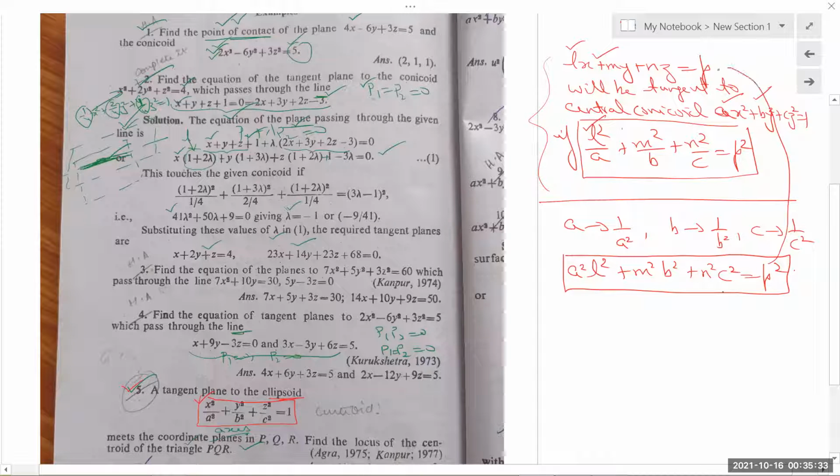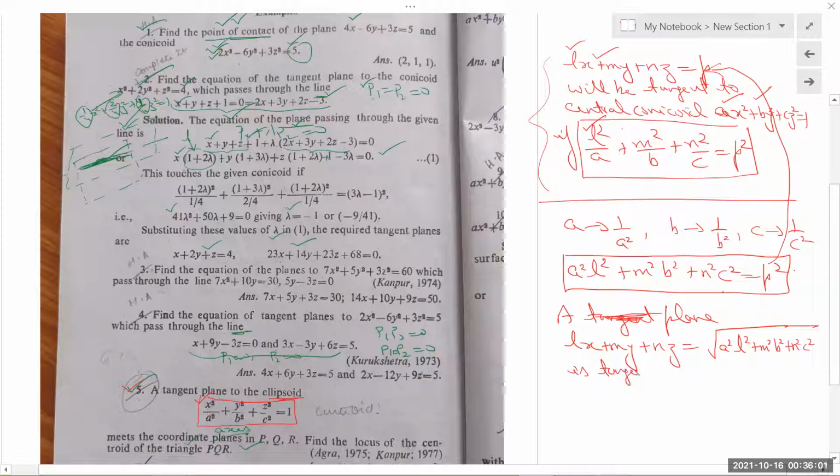Now if I replace this P by this one, then I can say that the plane Lx plus My plus Nz equal to, in place of P, write under root A square L square plus M square B square plus N square C square, is basically a tangent plane to the ellipsoid, because in our case the equation is x square by A square plus y square by B square plus z square by C square is equal to 1.